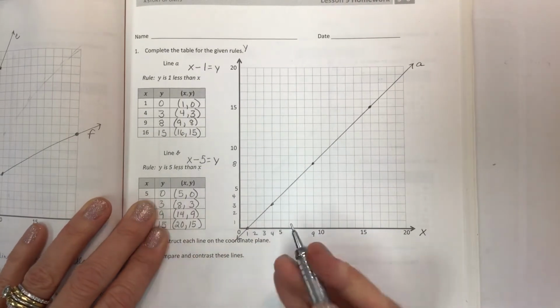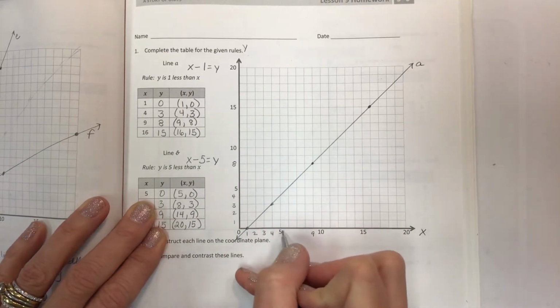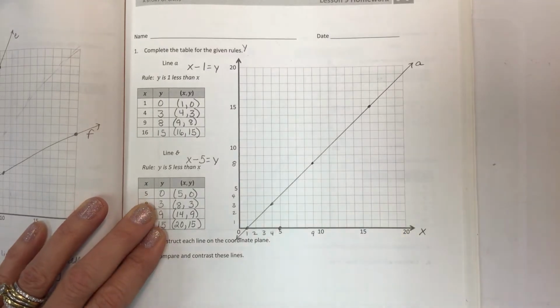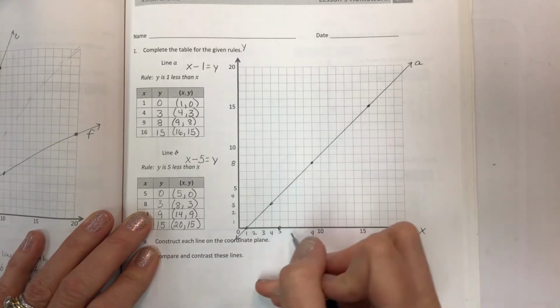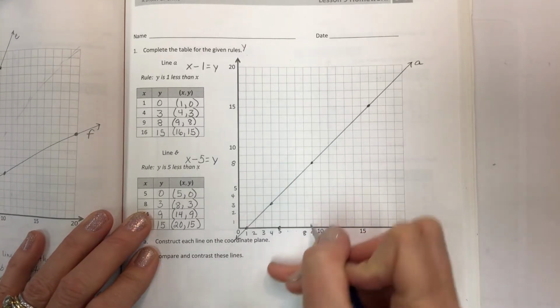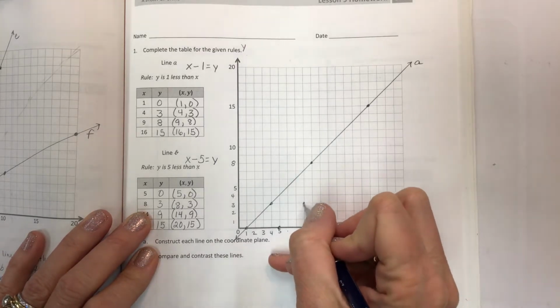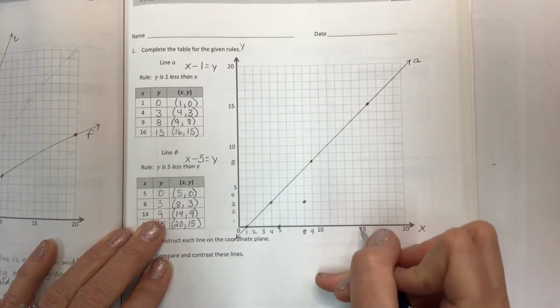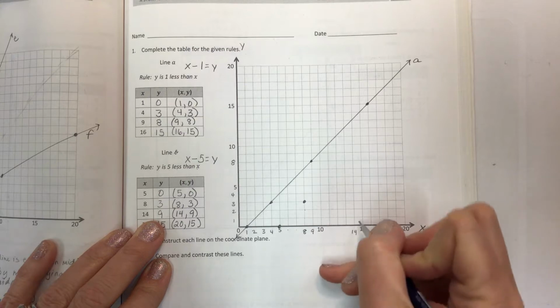X is 5, Y is 0. Move down X street to 5, but Y is 0. We do not go up Y street at all. 8 and 3. 6, 7, 8. And 1, 2, 3. Double check on the left. 14 and 9. Again, use your reference points.